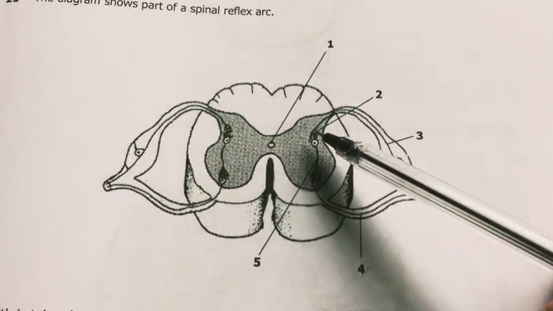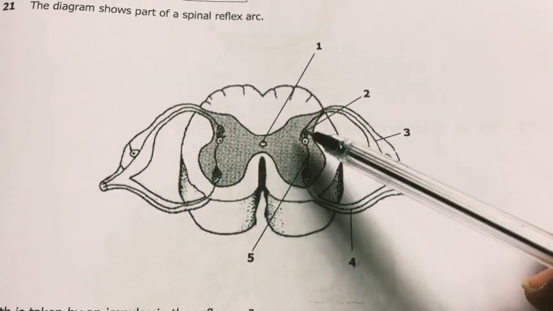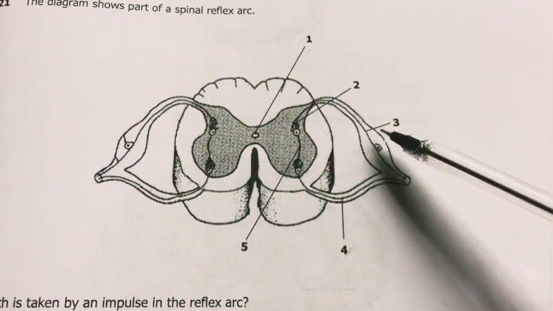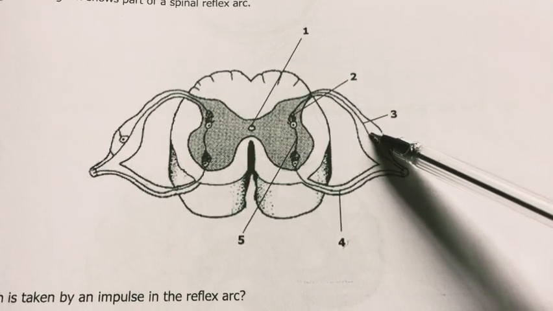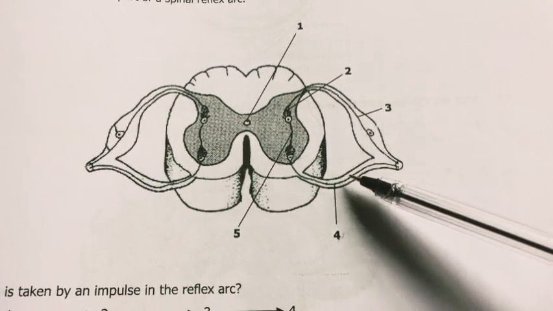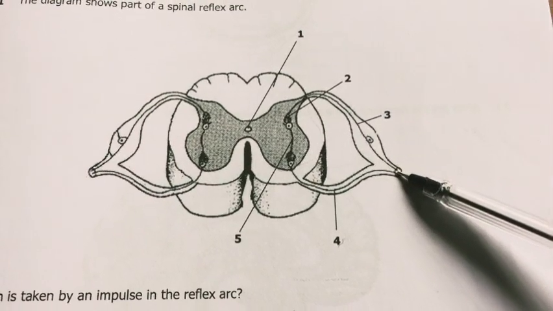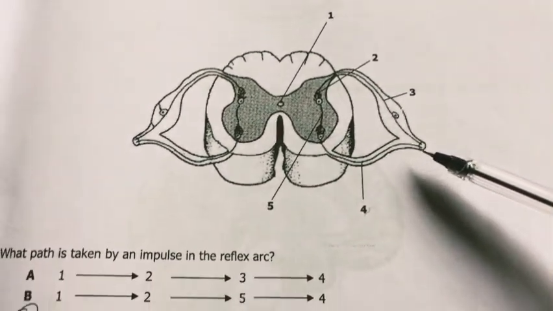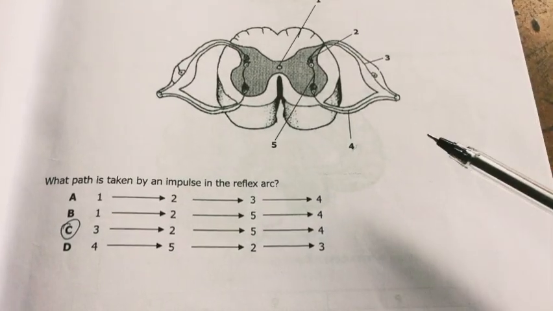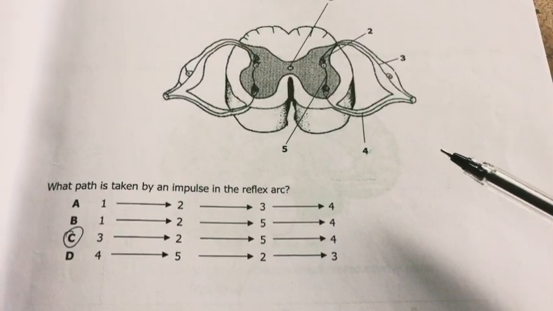Sorry, I'm not even looking at the camera. That's our spinal canal, synapse, relay neuron. Then that's our sensory neuron, and then effector neuron. Then this is our spinal nerve. Okay, spinal nerve. So what path is taken by an impulse in a reflex arc?